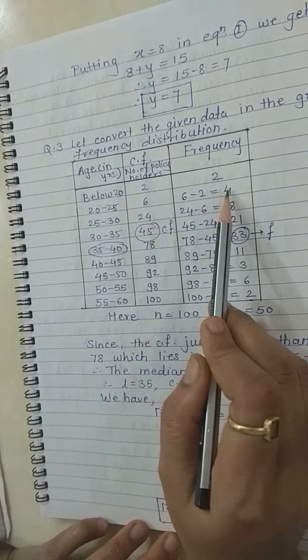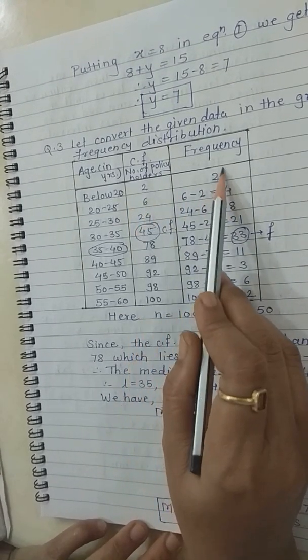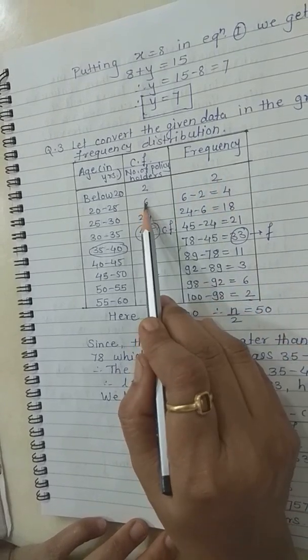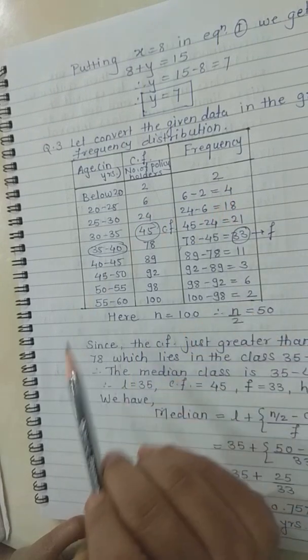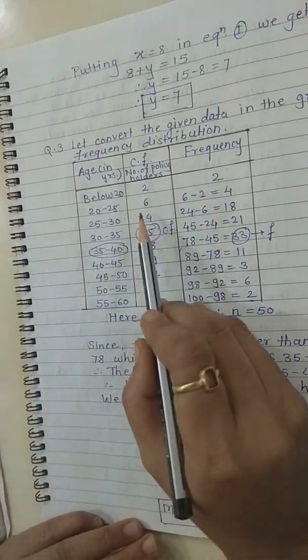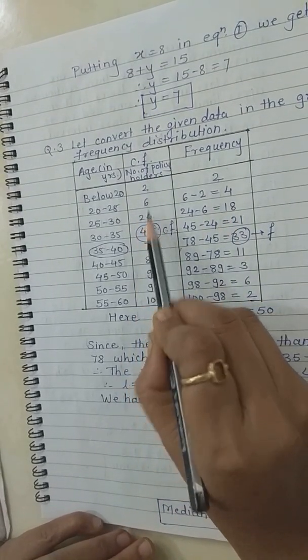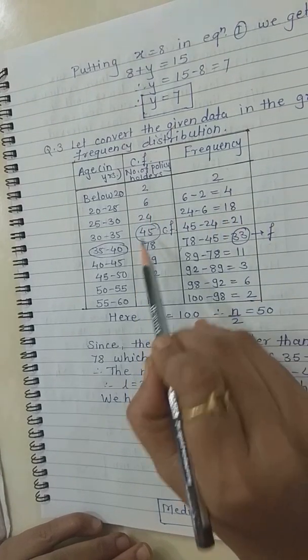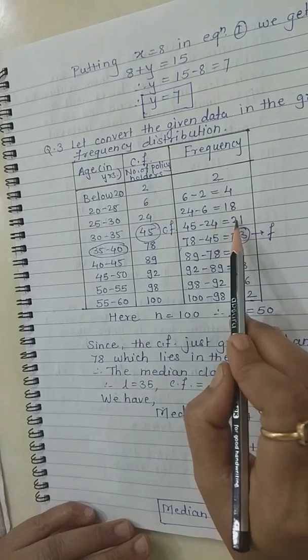Now for finding the next class frequency, you have to subtract this cumulative frequency from the next cumulative frequency, that is 6 minus 2 is equal to 4. Next frequency is 24 minus 6, which is 18. Then 45 minus 24 is 21.